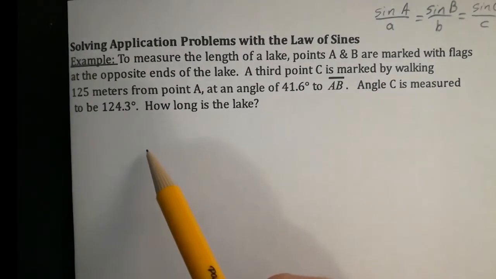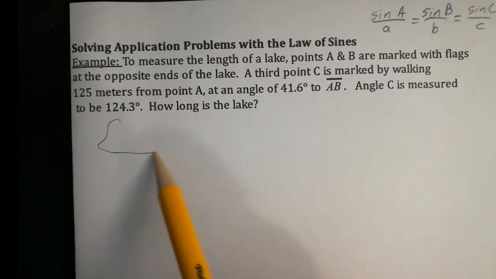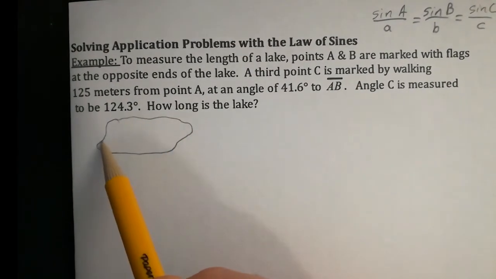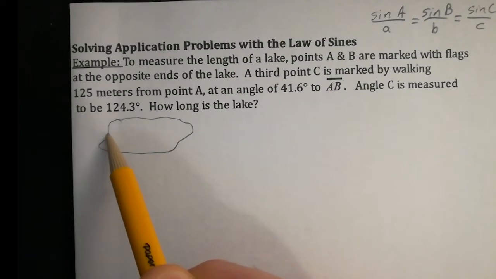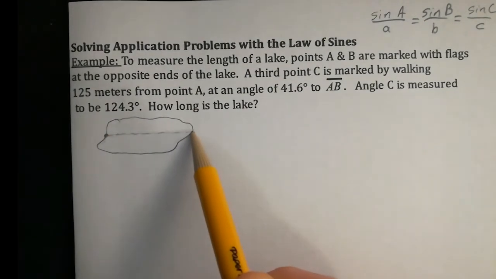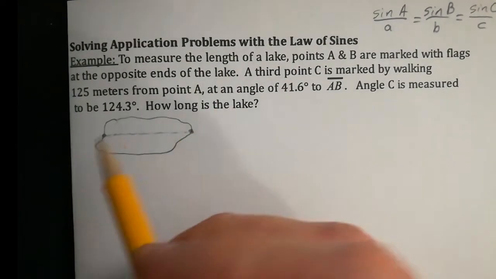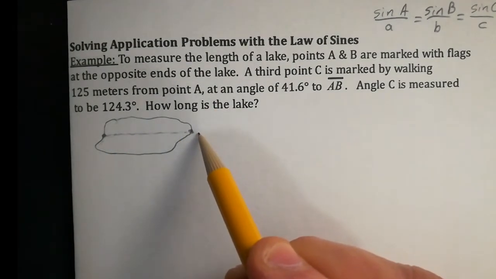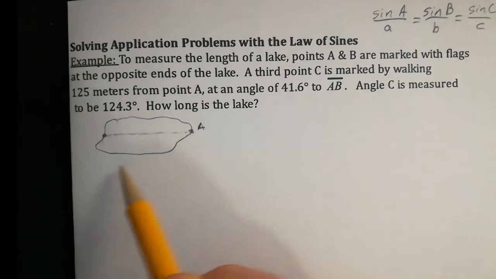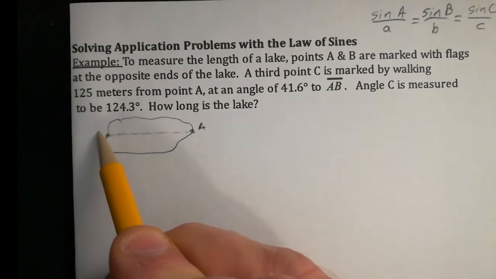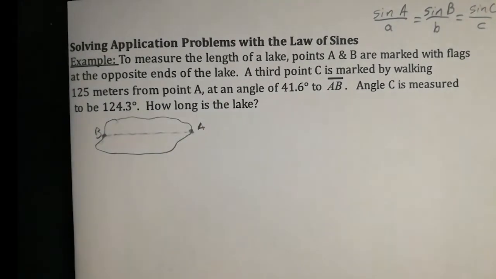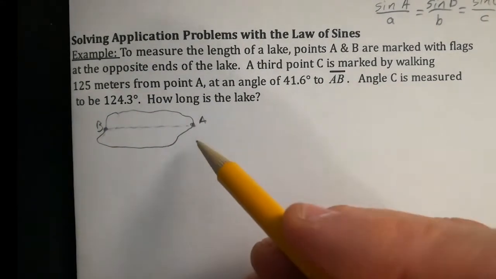So let's draw a diagram here. If we have this lake here, and we'll just say this is one end here, and here's the other end. I'm going to make my point A here just because I have a little bit more room to work with over here, but it doesn't really matter when you draw a diagram.